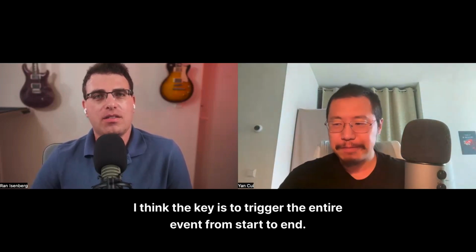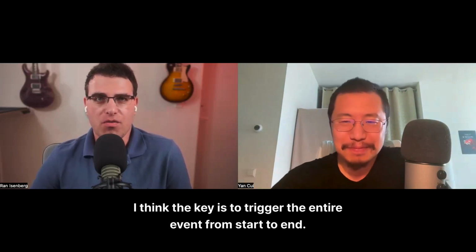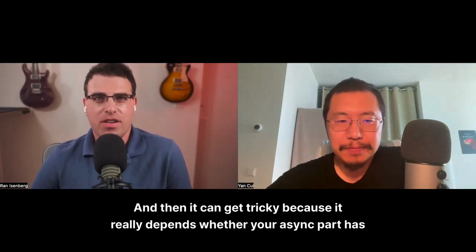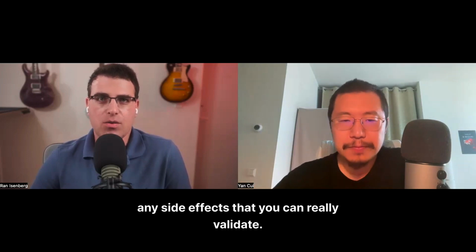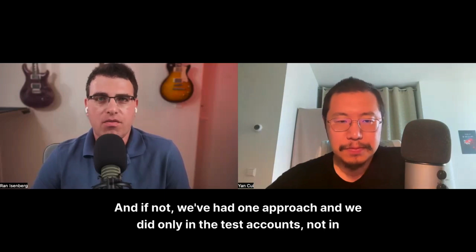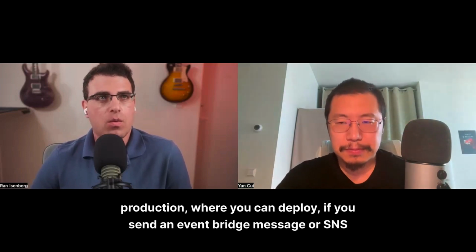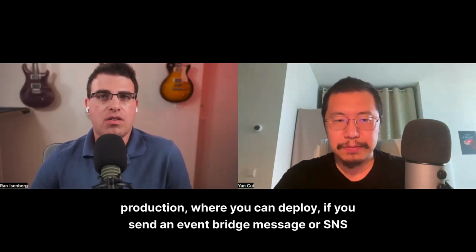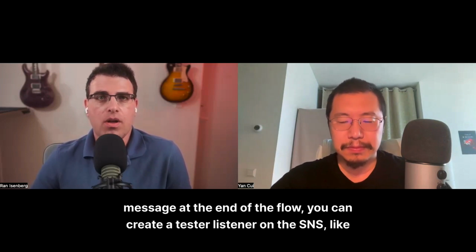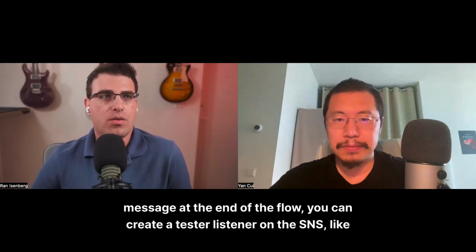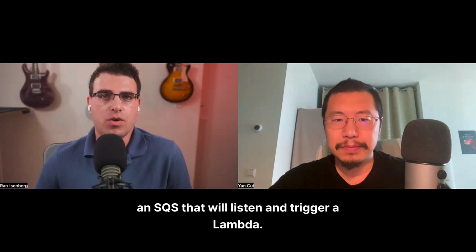I think the key is to trigger the entire event from start to end. And then it can get tricky because it really depends whether your async part has any side effects that you can really validate. And if not, we've had one approach, and we did it only on the test accounts, not in production, where if you send an EventBridge message or SNS message at the end of the flow, you can create a tester listener on the SNS, like an SQS that will listen and trigger a Lambda.